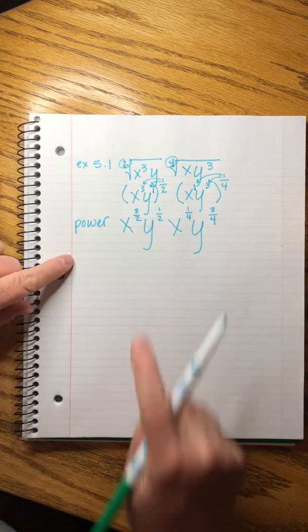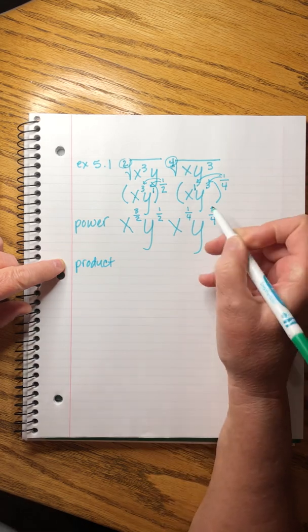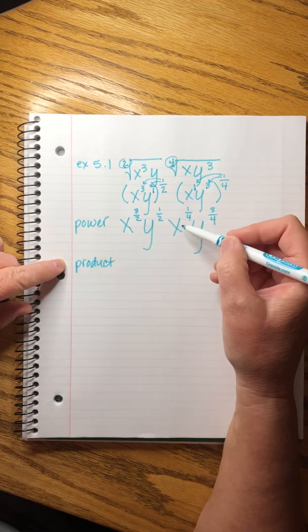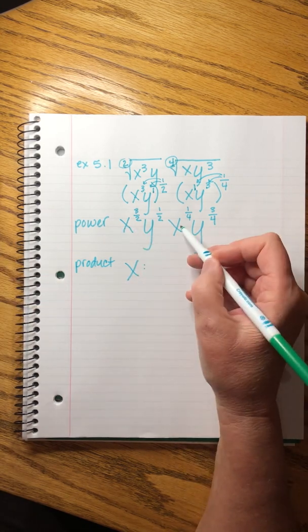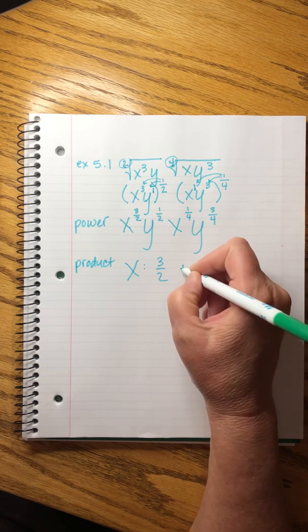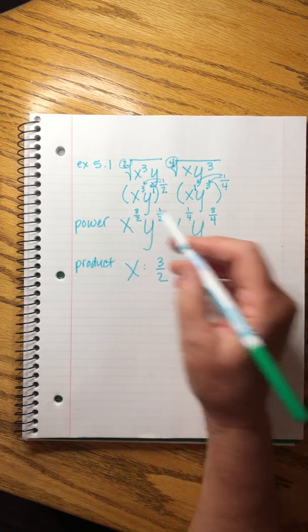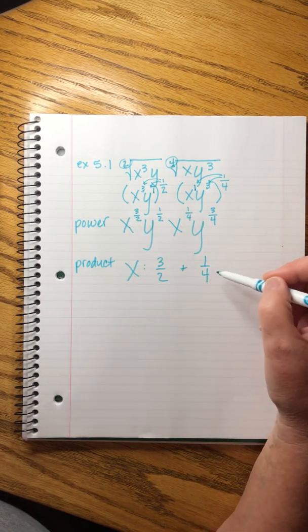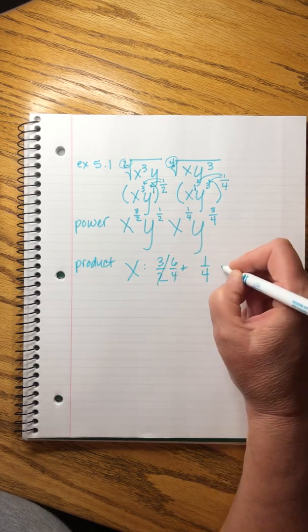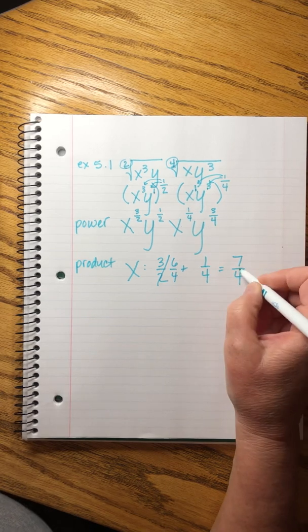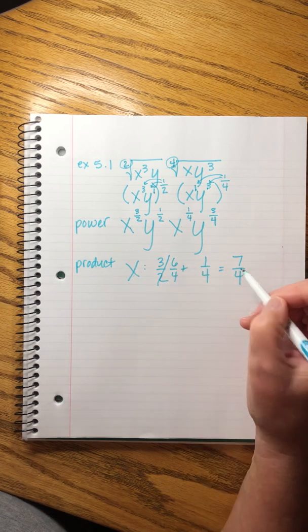And now we're ready to use the product rule because we've got multiple bases that match, right? There's 2 x's. So what I'm going to do is I'm going to simplify this presentation. I'm going to look at the x bases first, and I've got 3/2 plus 1/4. I need to add them, right? That's what the product rule tells us, is that when you're multiplying bases, you add the exponents. I need to fix this so I can have matching denominators. This will be 6/4. Now I can add them. It's 7/4. So the simplified value of the exponent on the x term is 7/4.